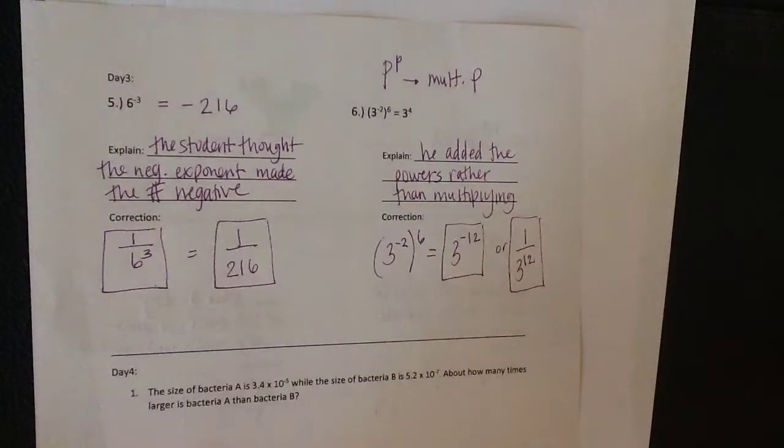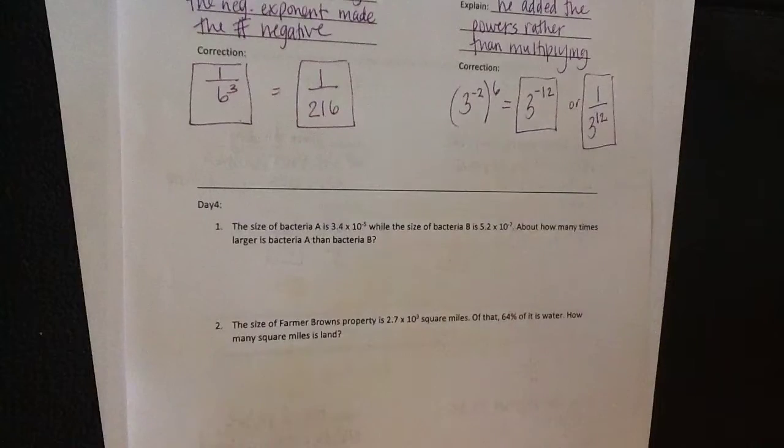Well, no, I've got them all on day 4. So day 4 will be Thursday. That's good because I would like to possibly put a scientific notation problem on your test. So let's talk about the test. Test is going to be Friday.